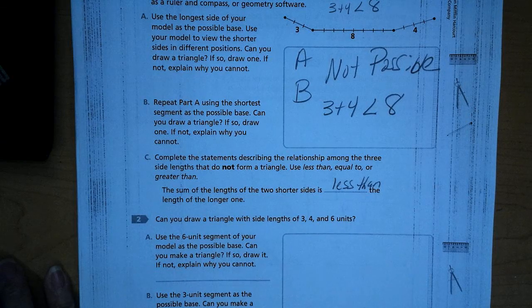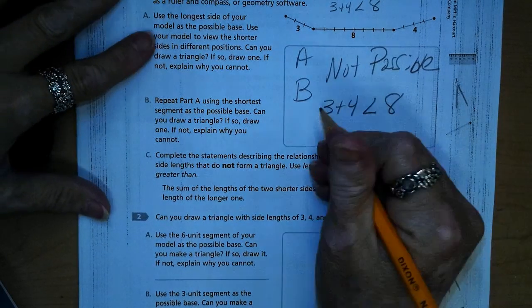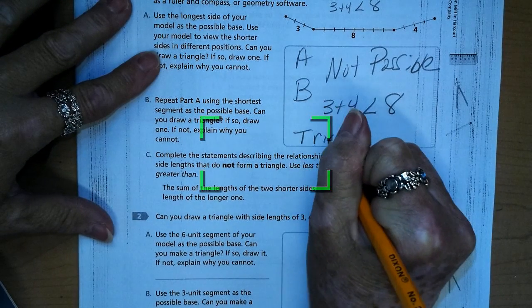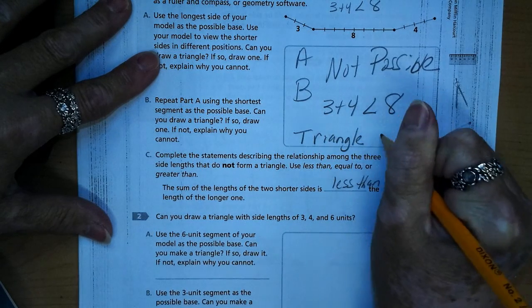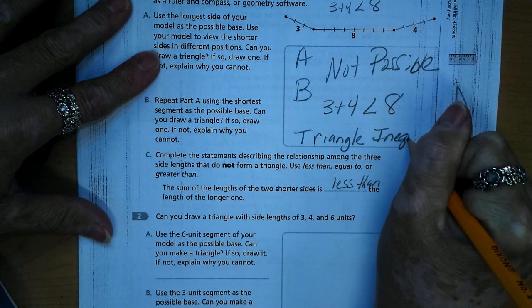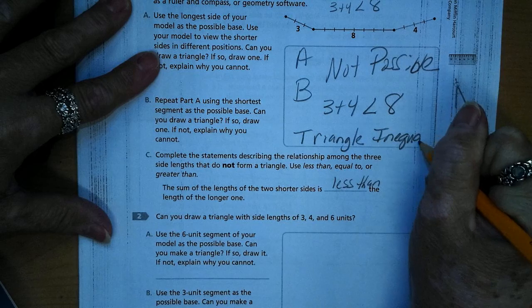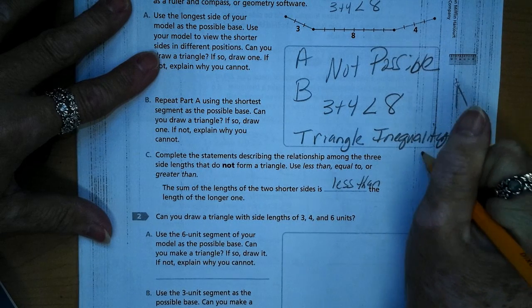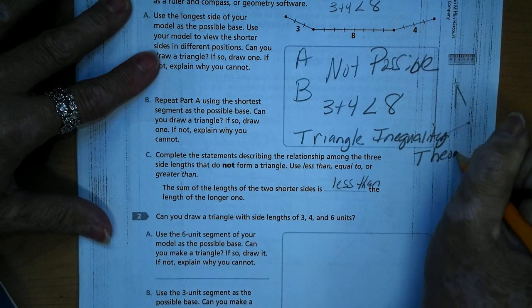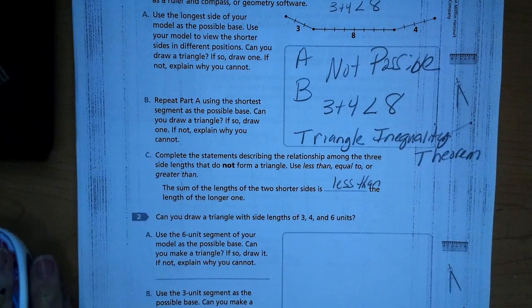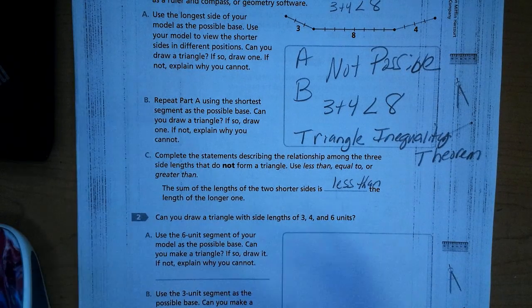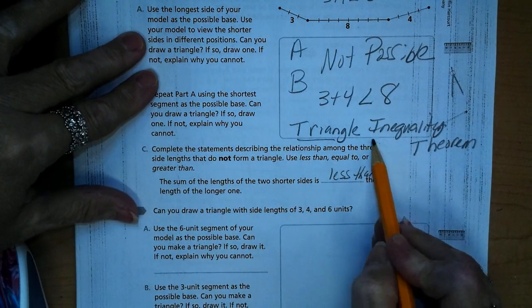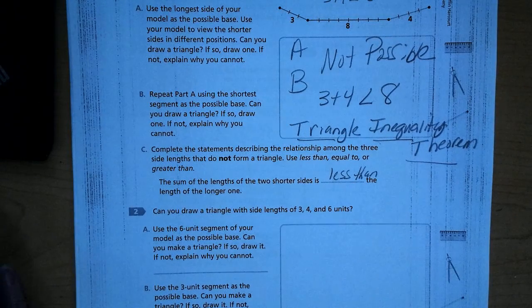So there you go. It's called the triangle inequality theorem. So let's write that down. Theorem. All right, so there it is: triangle inequality theorem.